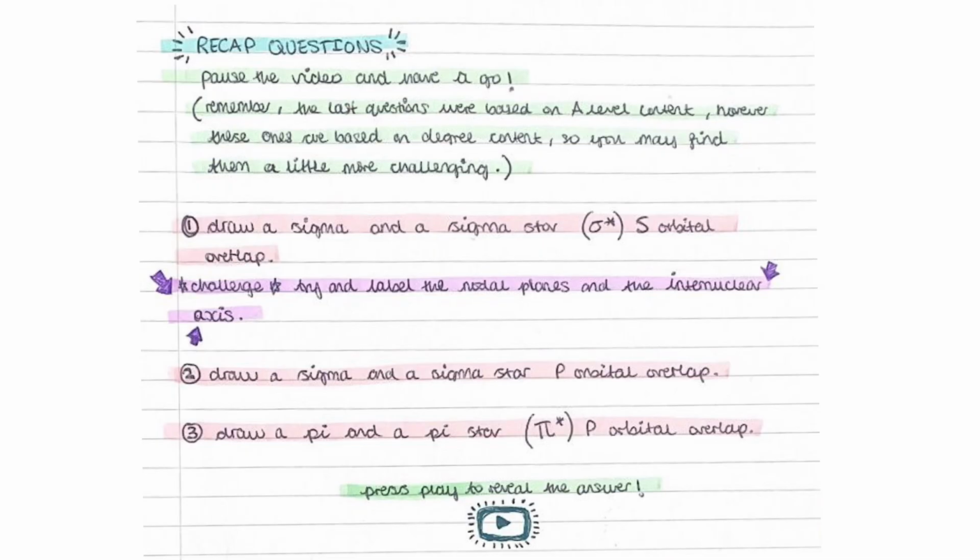The second question is similar. Draw a sigma and a sigma star p orbital overlap. So again, remember what you learned earlier about the shape of the p orbital, and now you need to apply what we've just learnt with the different phases and the antibonding and the bonding orbitals. Then for the third question, draw a pi and a pi star p orbital overlap. Now remember, the difference between sigma and pi is that sigma is symmetrical around the internuclear axis and pi is asymmetrical about the internuclear axis.